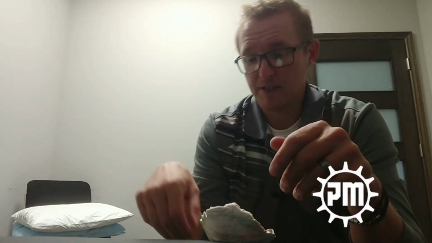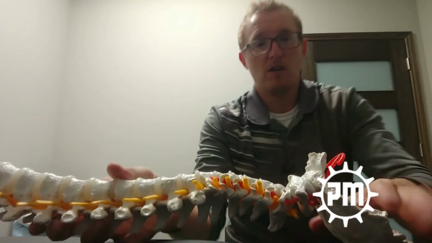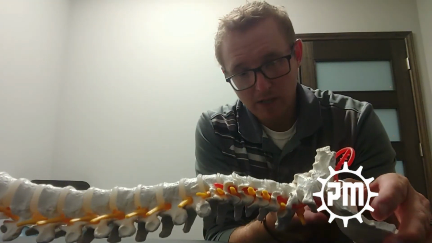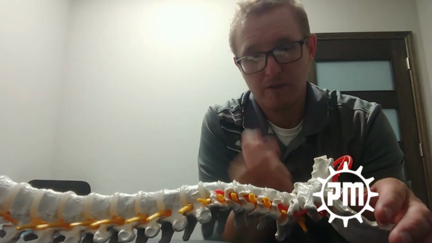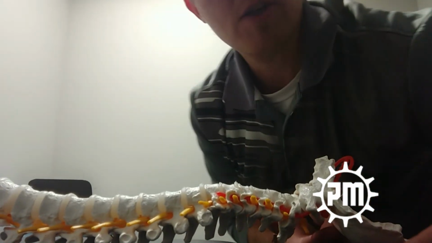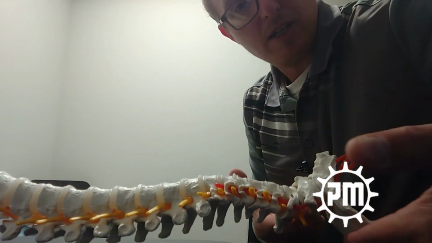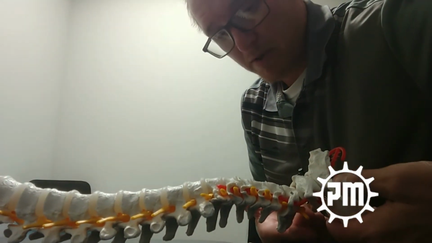So when you're testing, one of the ways I like to do it, and we've all done Sharp-Purser, but this is a little more specific way, in my opinion, to test for instability. So what you want to do is, if Albert Einstein is here, you want to have the pad of your finger on C1. Then as you come around the patient, your deltopectoral groove is sitting on their forehead, and you take your other hand and support the occiput.